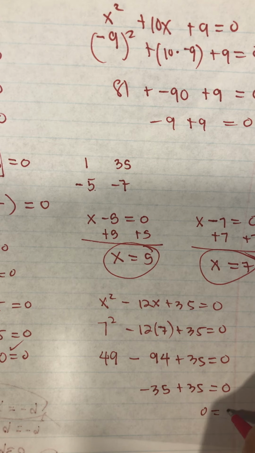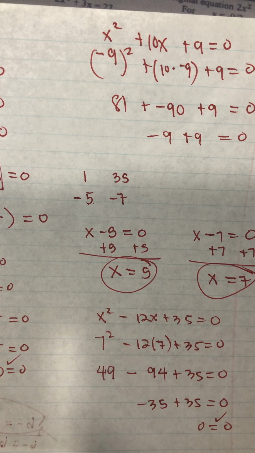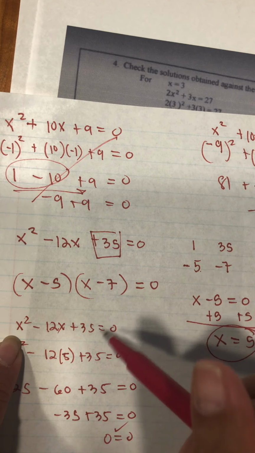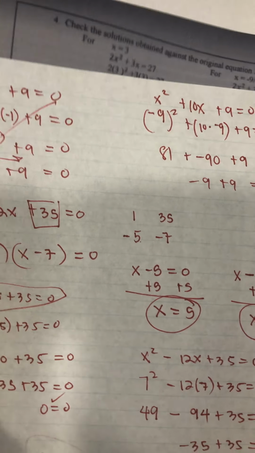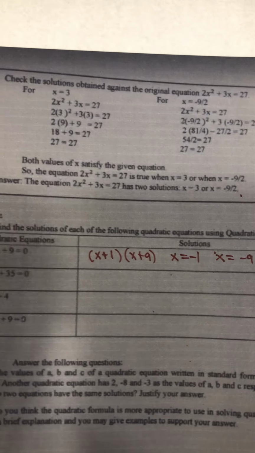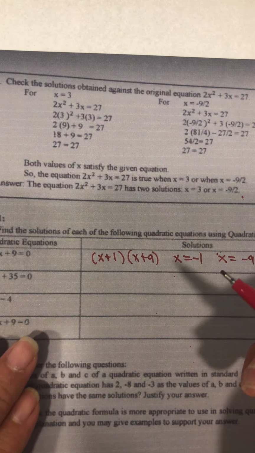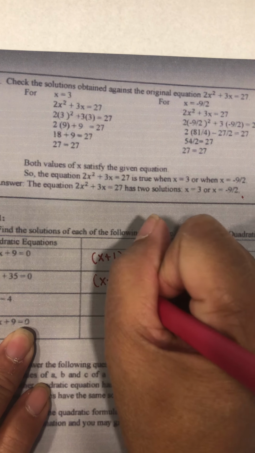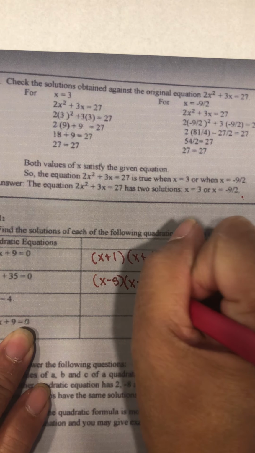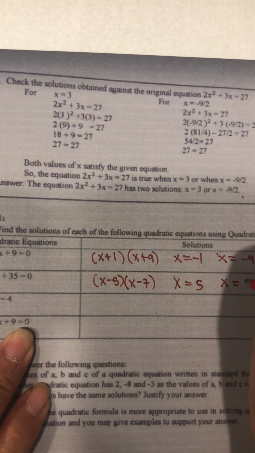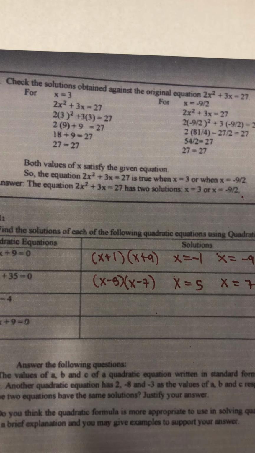Then 0 equals 0. So there are only two numbers that can be used as a value of x that will make this equation true, and those are 5 and 7. So in other words, your solutions are 5 and 7. So let me transfer the factors. X minus 5, x minus 7. So x equals 5, x equals 7. All right.